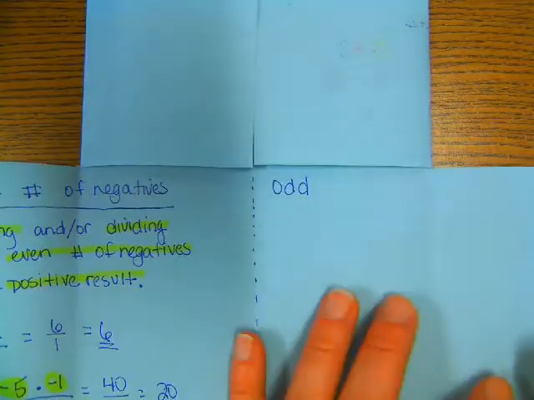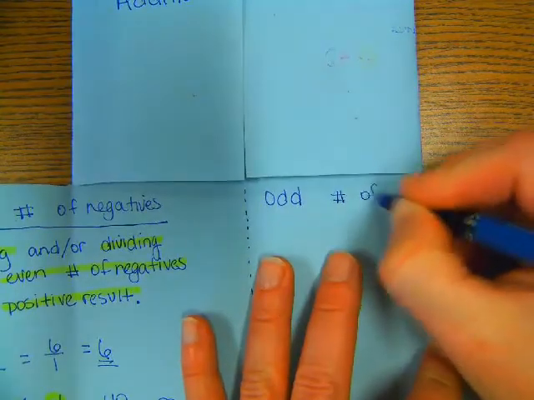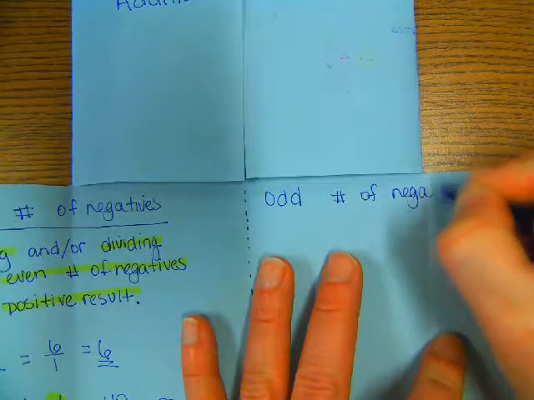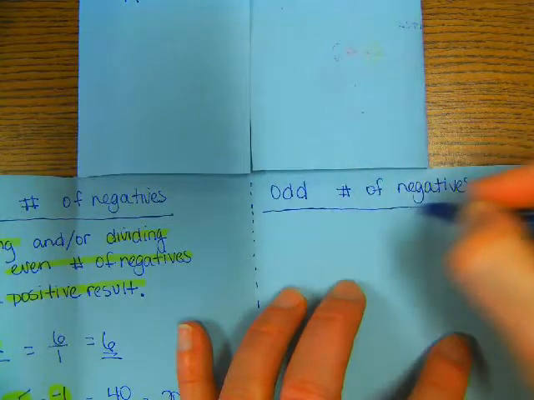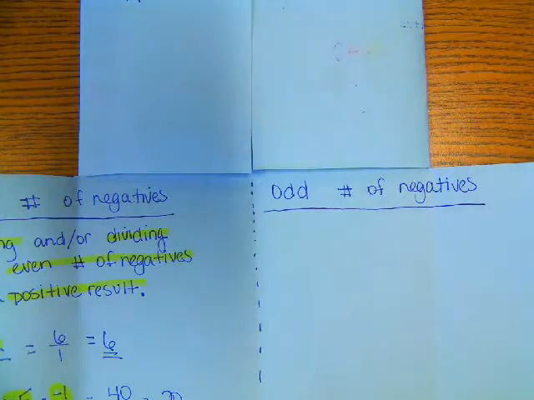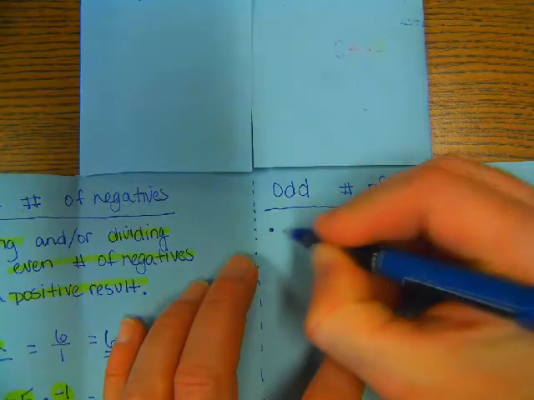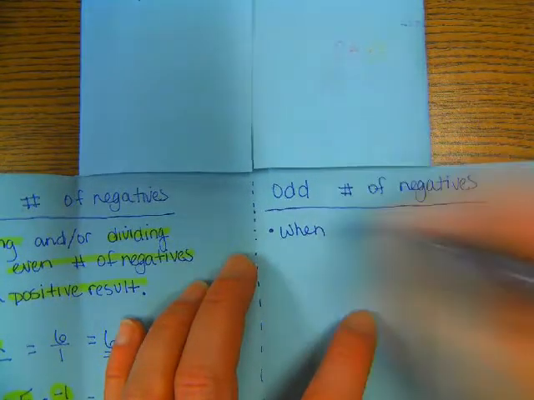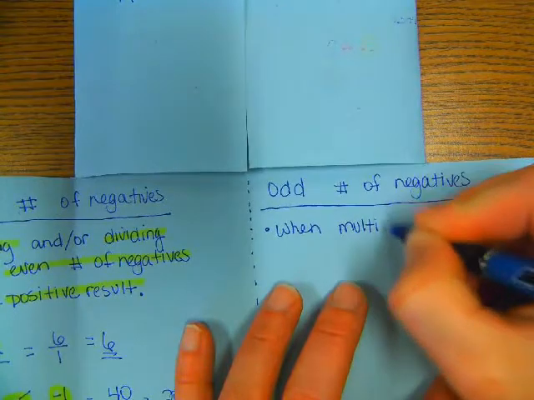So if there is an odd number of negatives, this time, when multiplying or dividing, these rules apply for both.